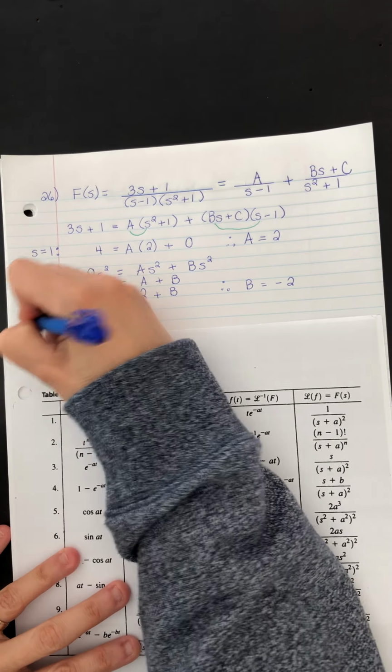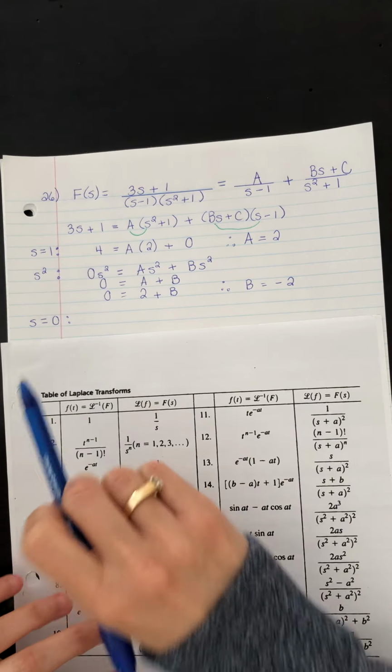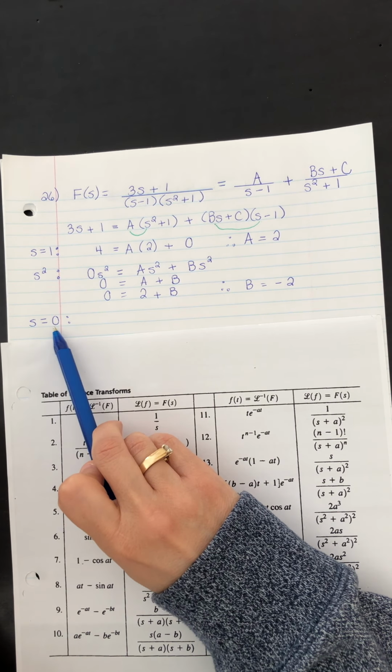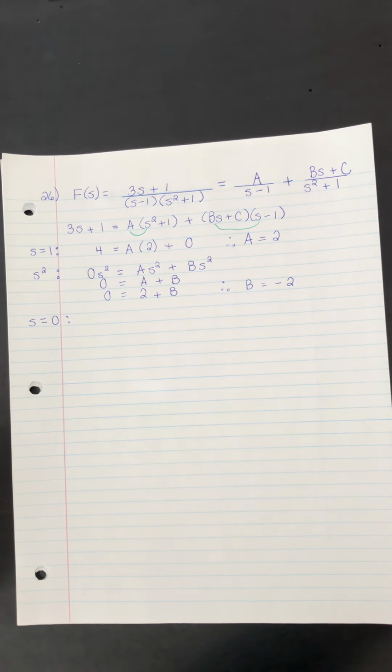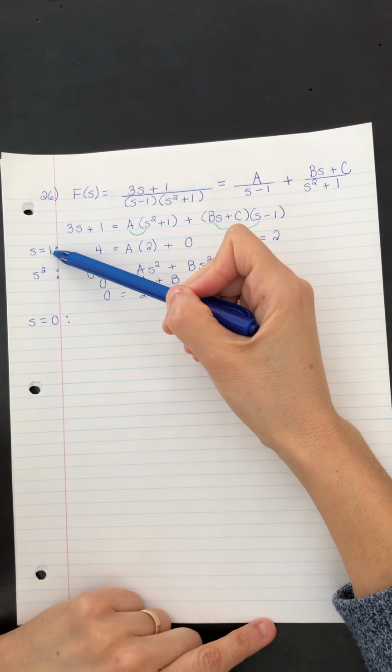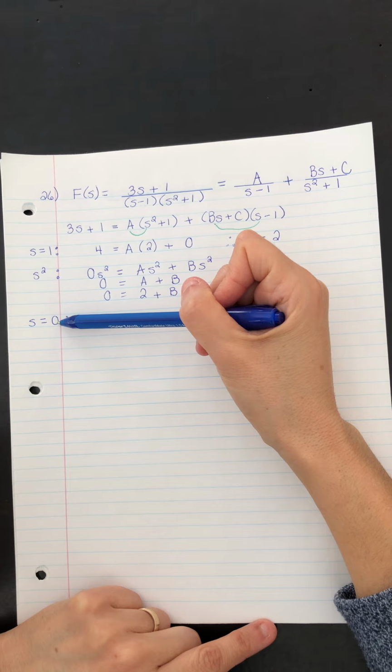So I'm going to arbitrarily substitute s equals 0. Okay, so it means you can substitute any number you like at this point, right? Anything. That's what arbitrary means, except for s is 1. We've already used that up. The easiest thing to substitute is s equals 0.